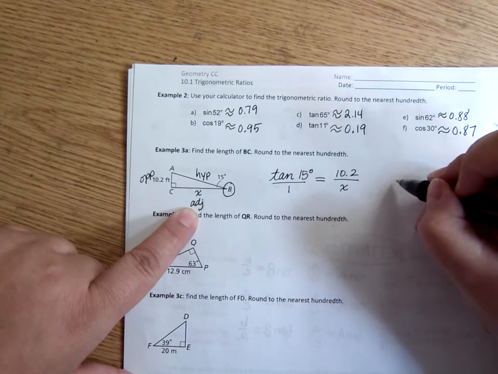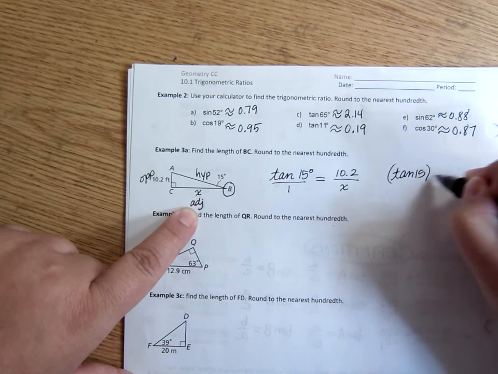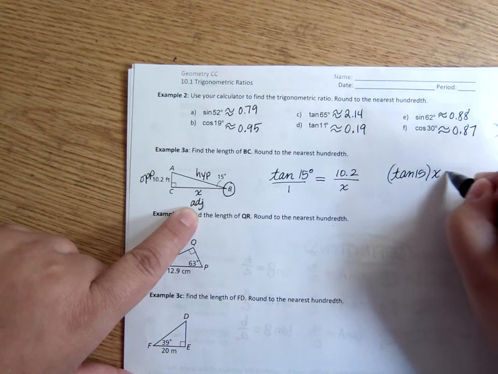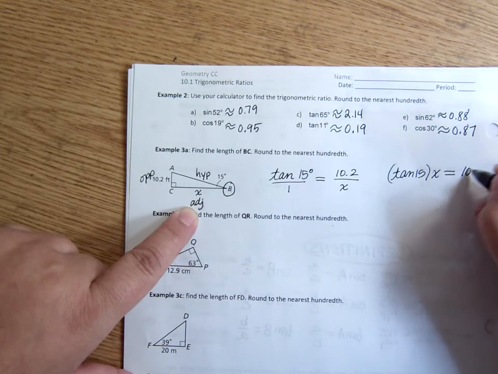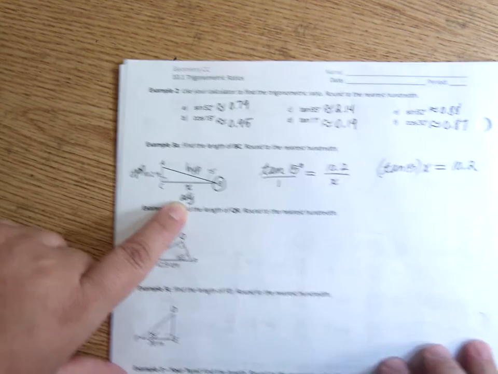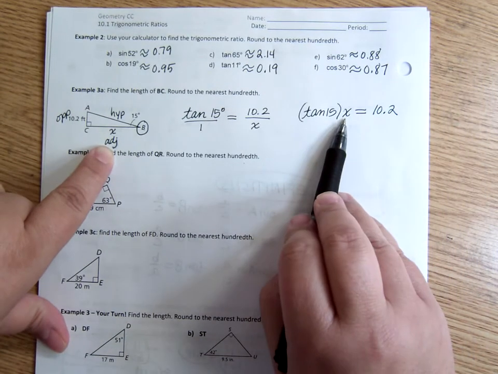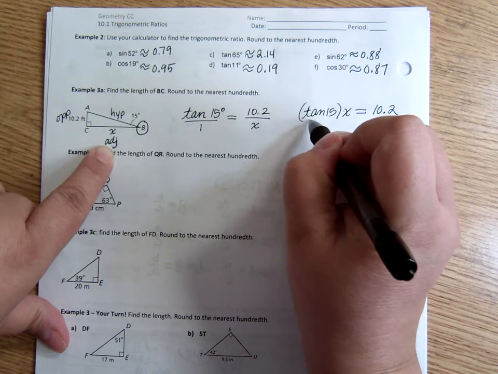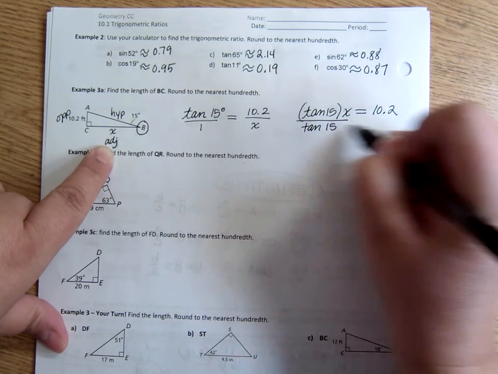When I cross multiply, I get tan 15 times x on one side equals, on the other side, I get 10.2 times 1. All right, now let the equation tell you what's going on. My equation says x is not alone yet. So that means I still have more work to do to get x alone before I go anywhere near my calculator. Don't go to your calculator yet.